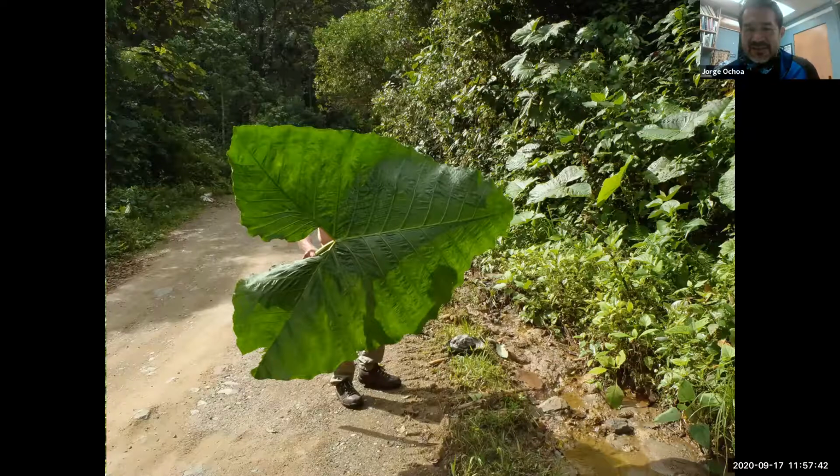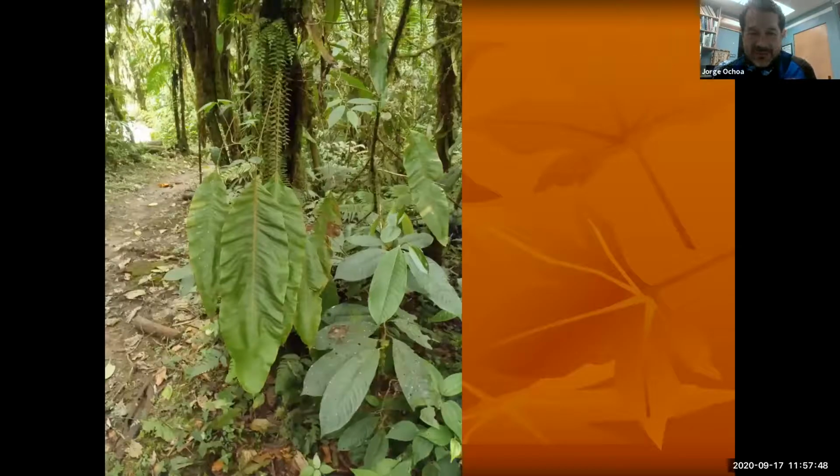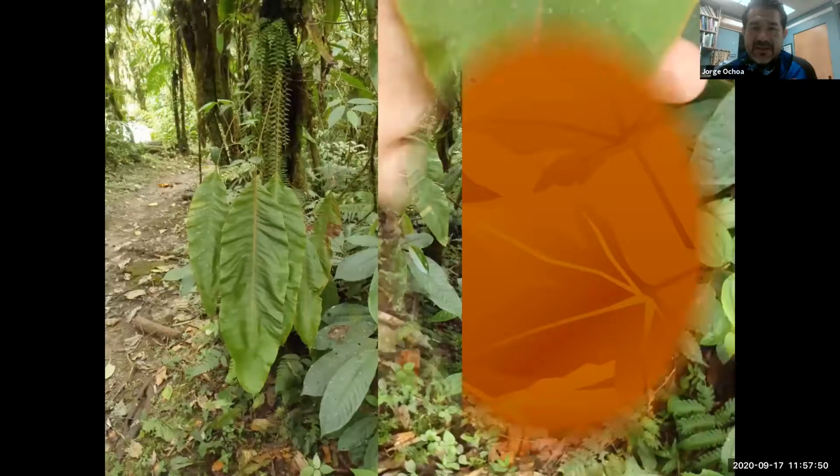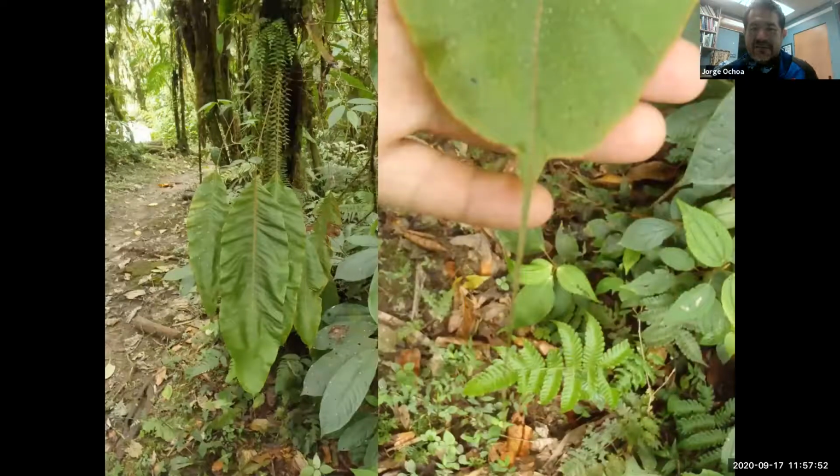So there's just for scale with a person, the size of the leaf for some of this. And then we have some of the anthuriums that have the drip tip. So I mentioned the tip of the plant has a drip that is kind of going to guide the water.